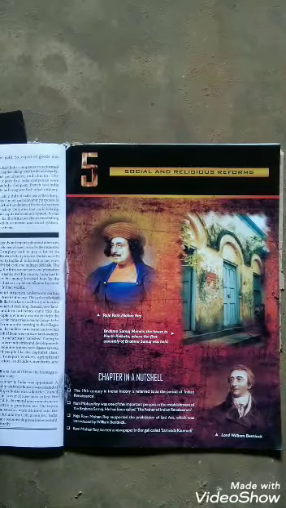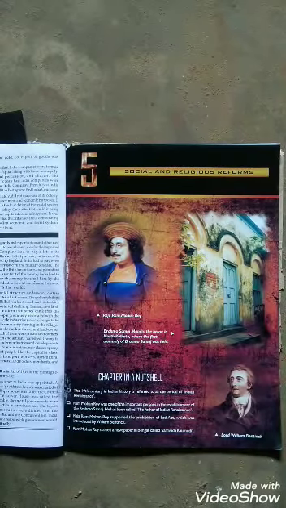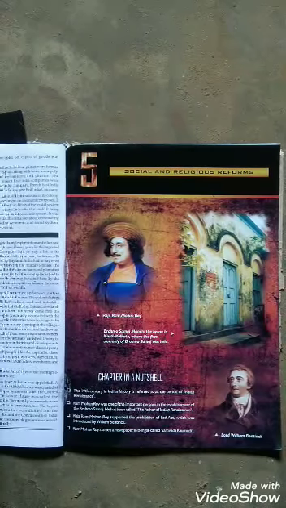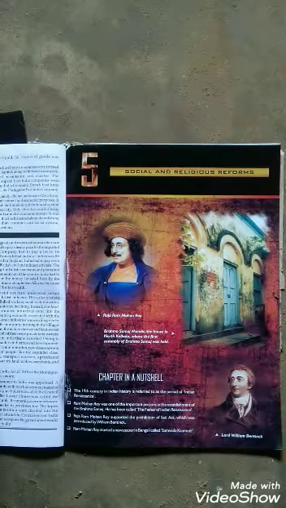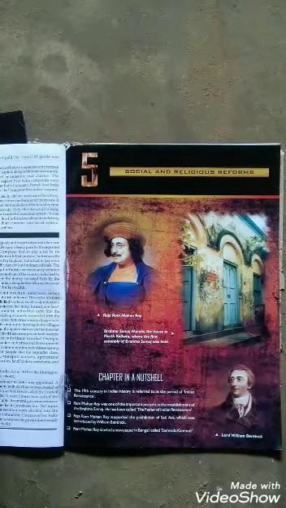The Governor General, when he was there in India, William Bentinck, brought in a law prohibiting the sati system in 1828. He also opposed the sati system. This is the great achievement of Raja Ram Mohan Roy.